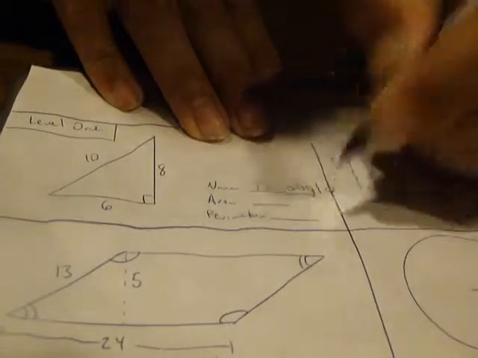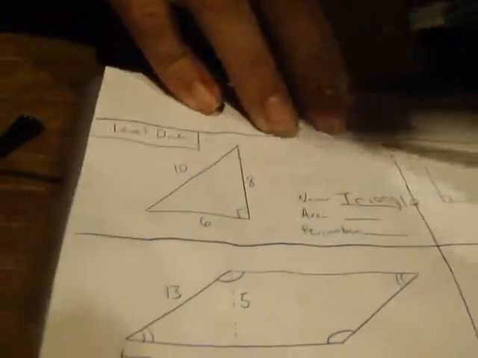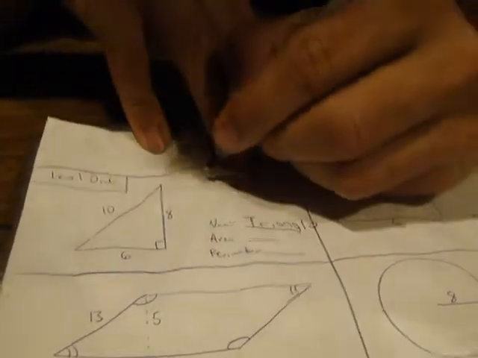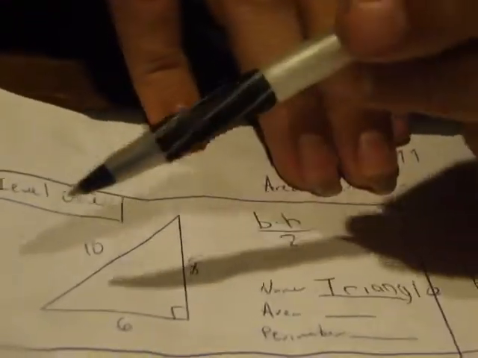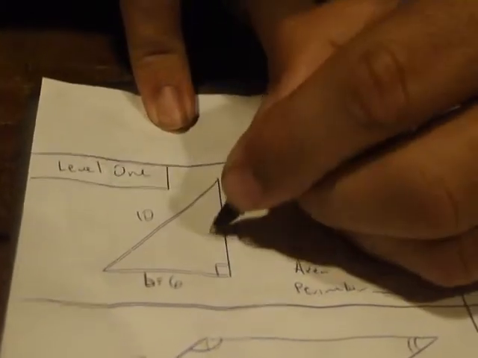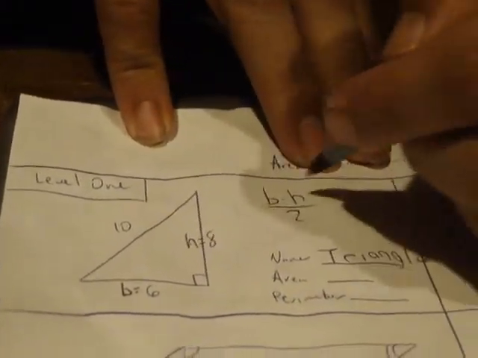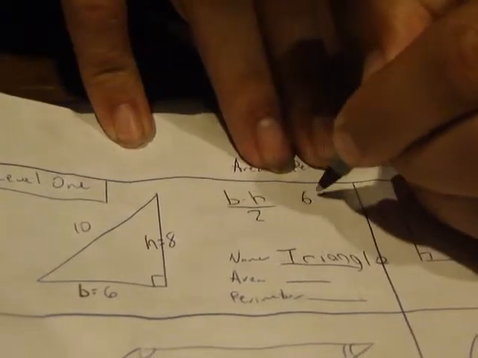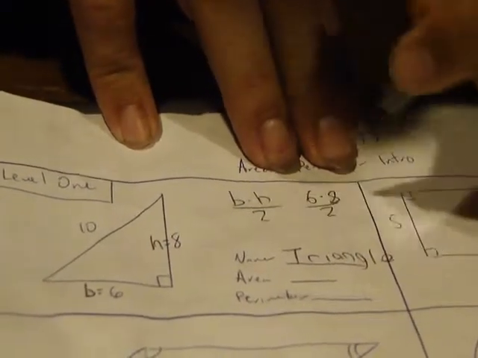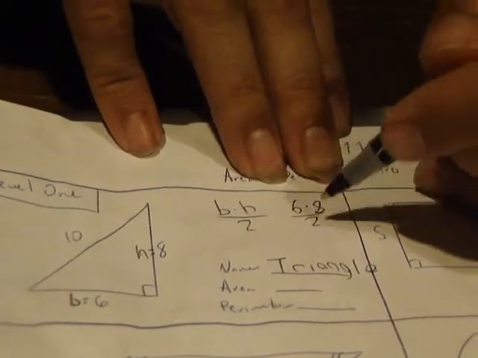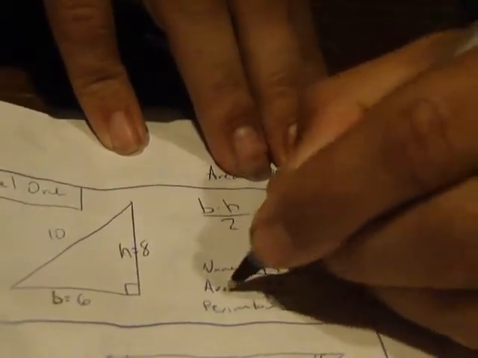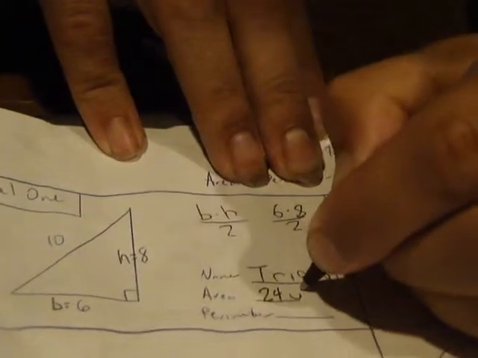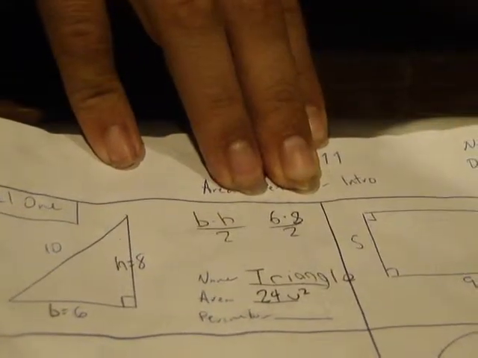We know it's a triangle, of course, because it has 3 sides, 1, 2, 3. The area of a triangle is going to be base times height divided by 2. So the base is your side to side. So in other words, our base is going to be 6. Our height is going to be 8, and we're going to be divided by 2. So it's 6 times 8 divided by 2. 6 times 8 is 48, and 48 divided by 2 is 24. So the area is 24, and because it's area, it's units squared.